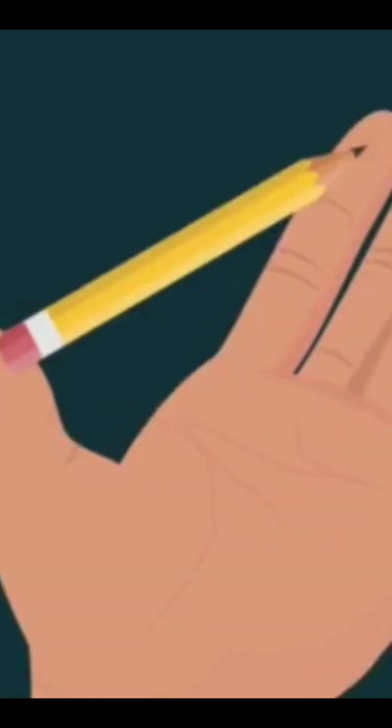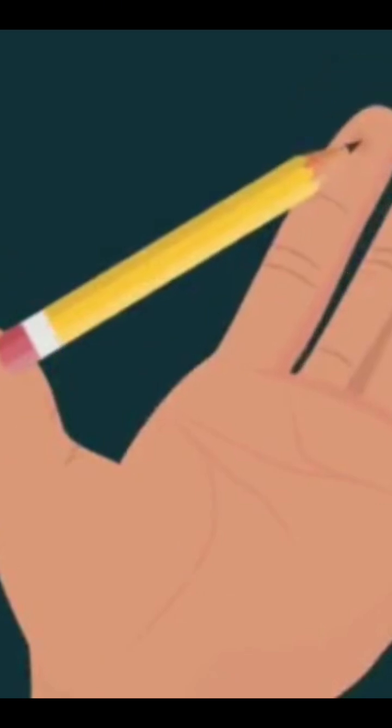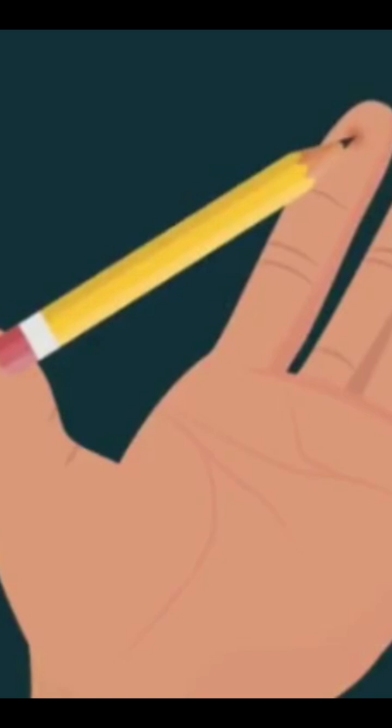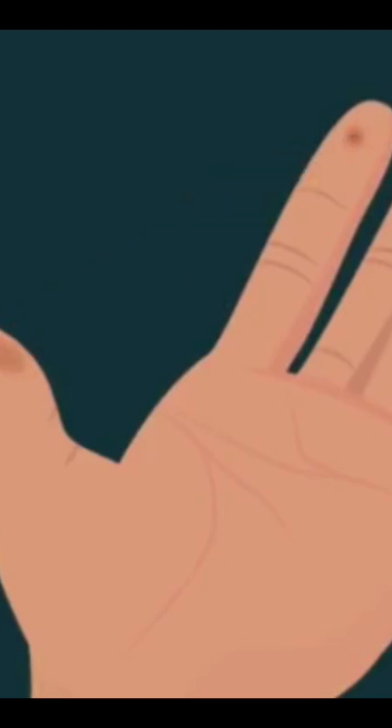For a few seconds, then release the pencil and observe your two fingers. To be precise, observe the depression you see in the fingers. You notice that the depression in your index finger is much more as compared to the depression in your thumb. Why does that happen? Before we answer that, let me give you a second situation.